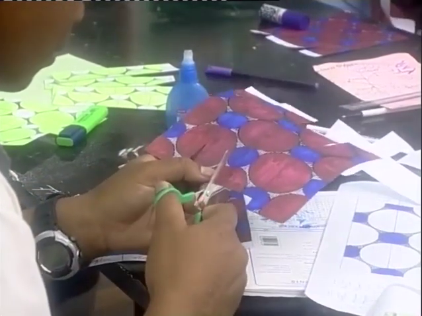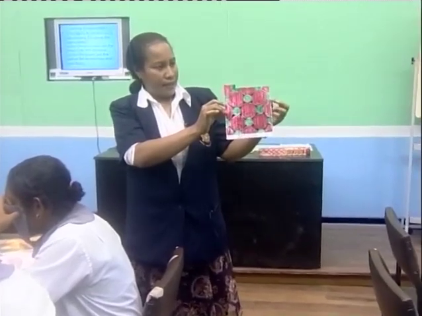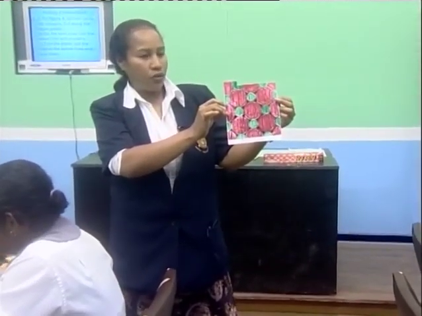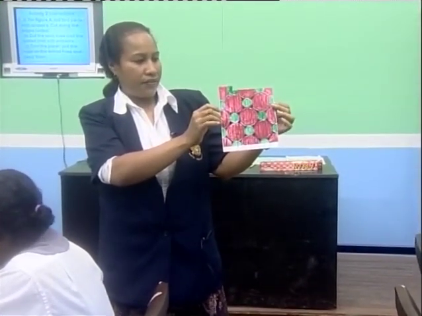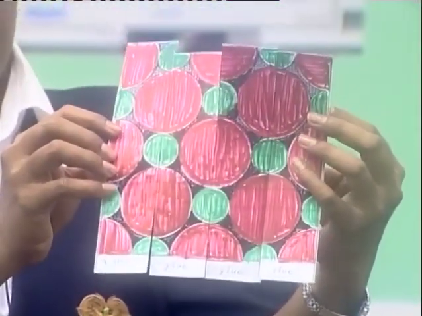All right, class. I am holding figure A, and this is how your figure A should look. You should have cut through the solid lines this way.